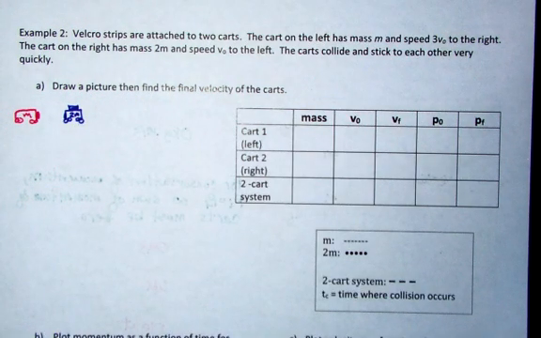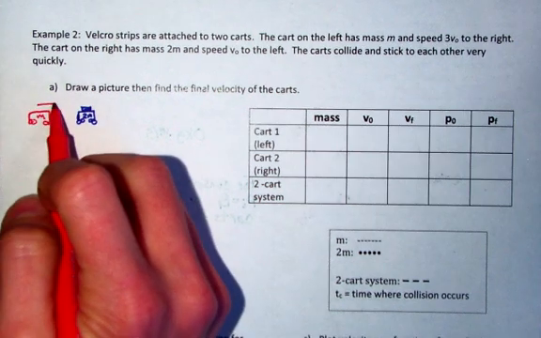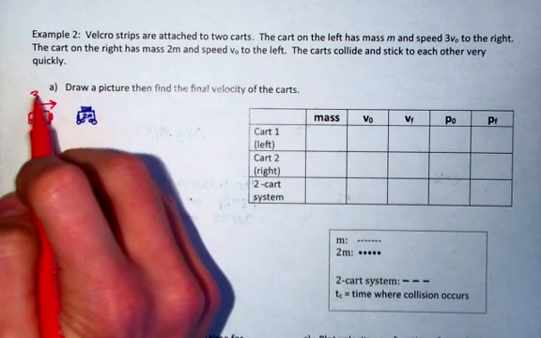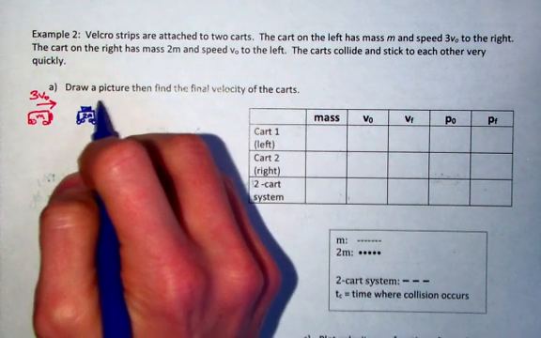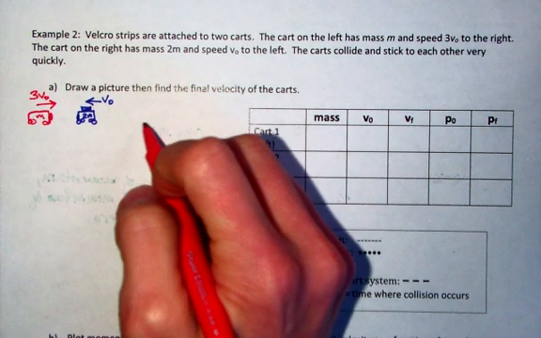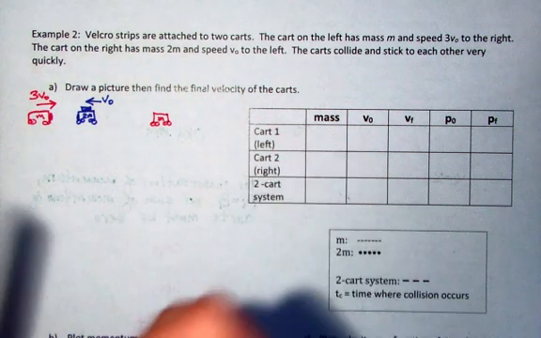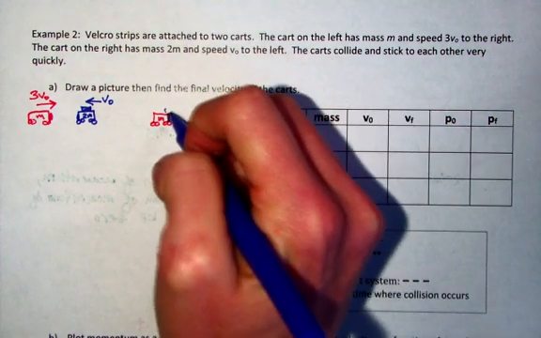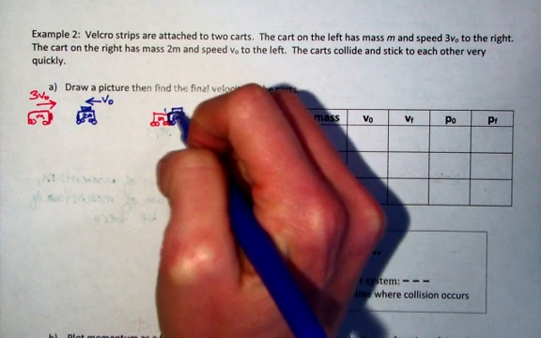Okay. What direction is the left cart going? To the right, with a speed of 3 v0. And the blue cart is going to the left, and v0 is its original speed. Okay, then they collide together and do what? They stick. So then my final picture, mass m, sticking to this cart, mass 2m, has a mass on it.